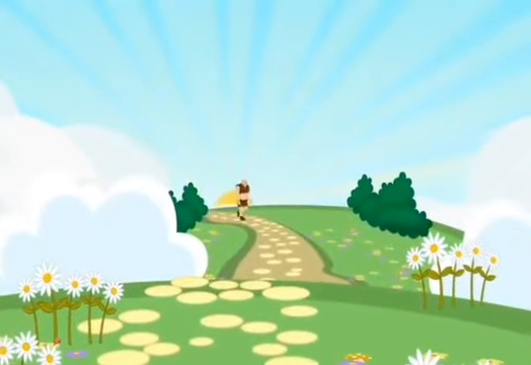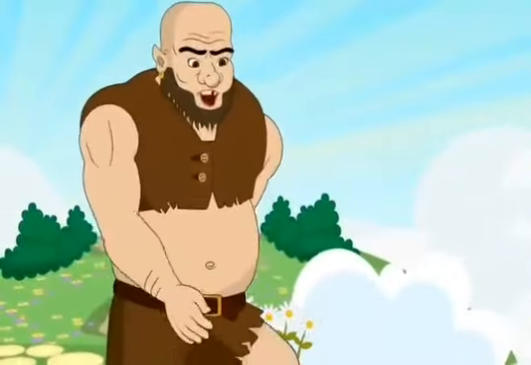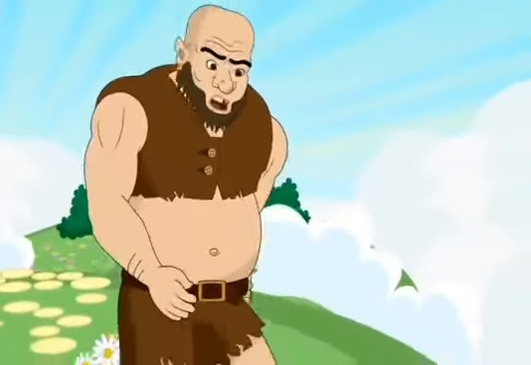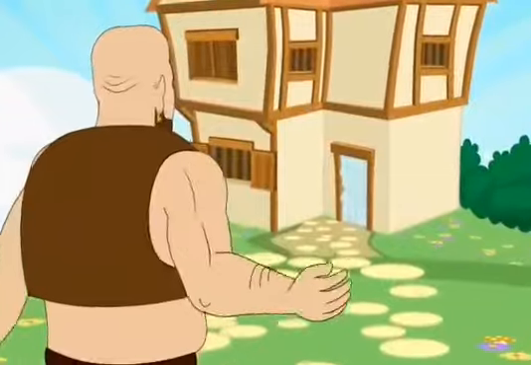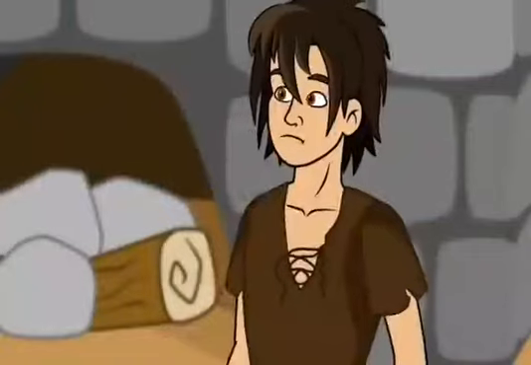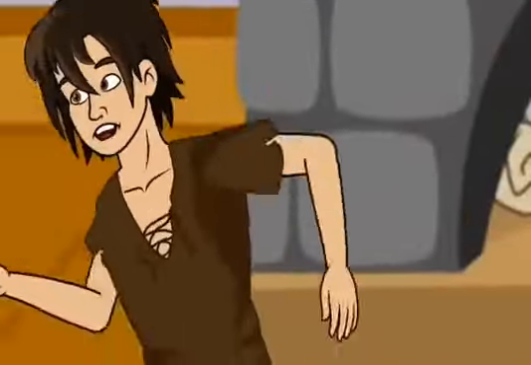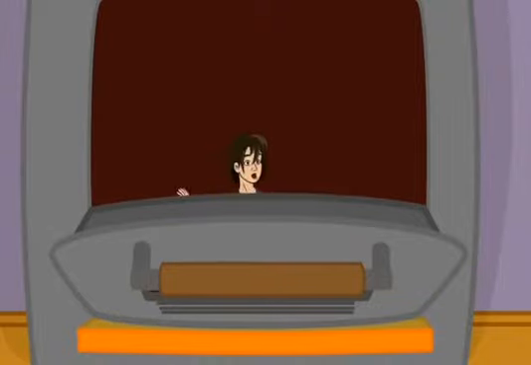Not long after, the giant came home. Fee, fo, foes, I smell a child with my nose. Raw or cooked, I don't mind. I can't get enough of those. Hearing the giant's song, Jack jumped into the oven once again.